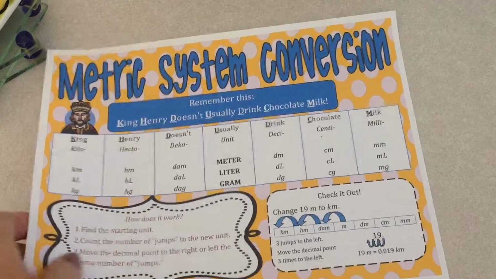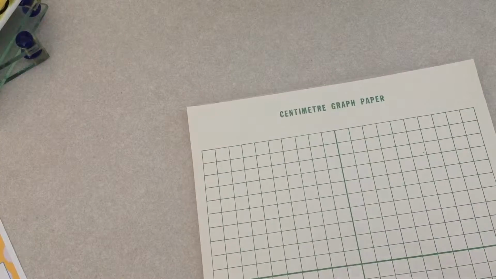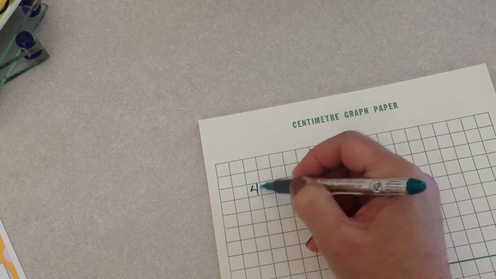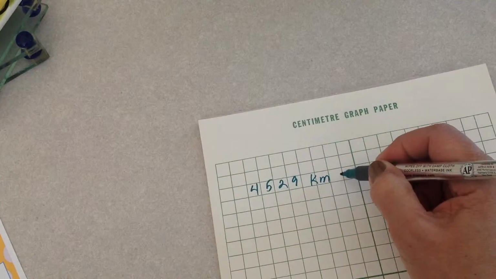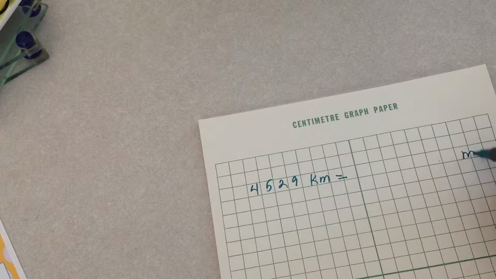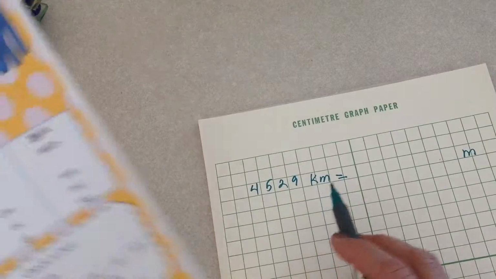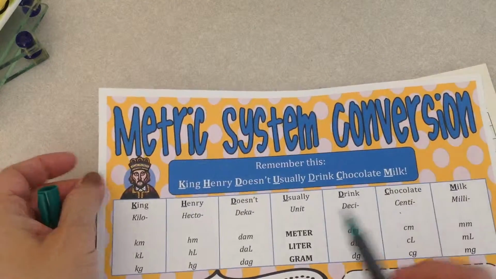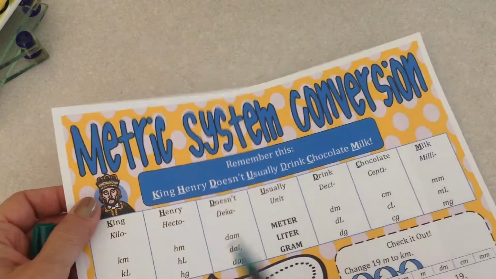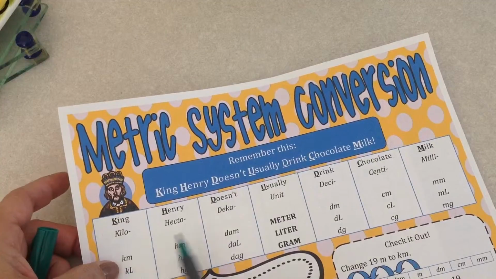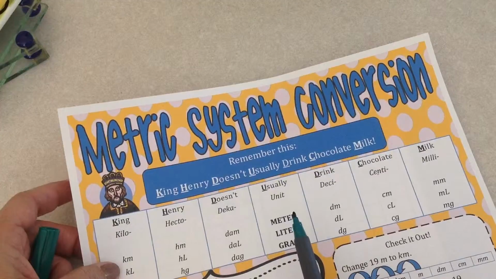If I were to take a unit, let's say 4,529 kilometers, and I want to convert it to meters, what I would do is take a look at the chart and see how many steps I move from kilometers to meters. So I'm going to go from kilometers to meters. I would take 1, 2, 3 jumps.